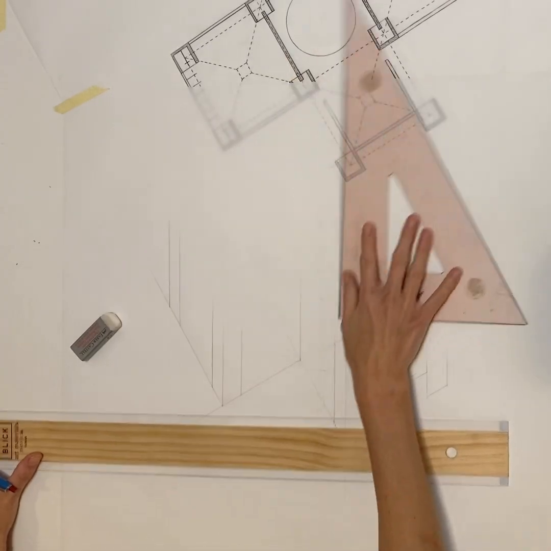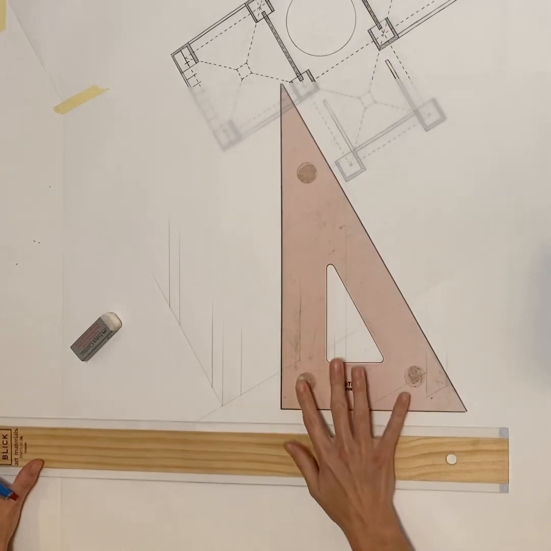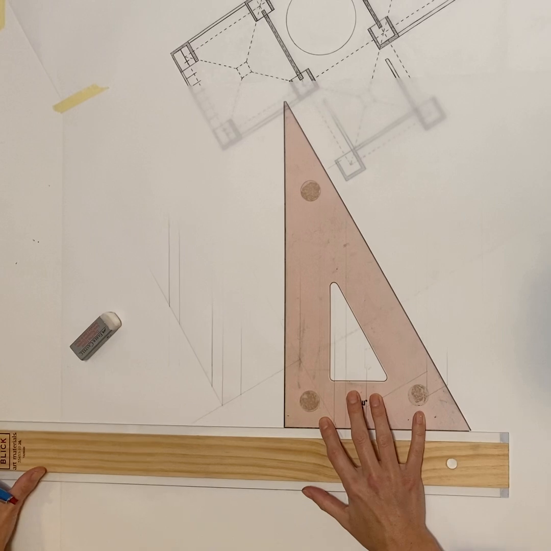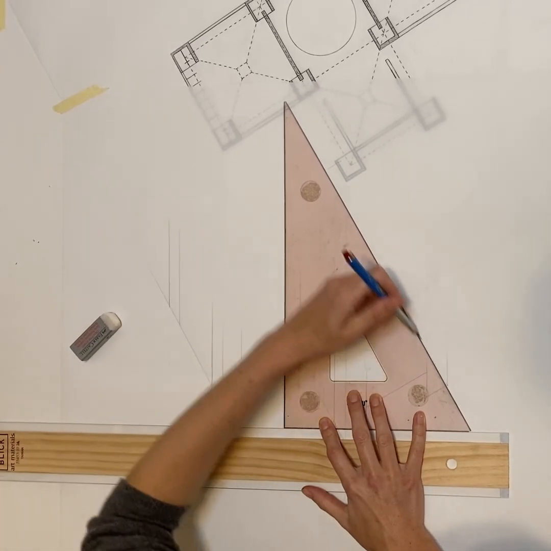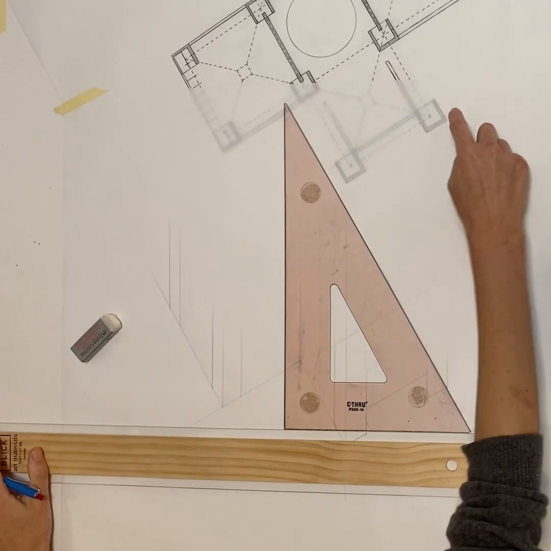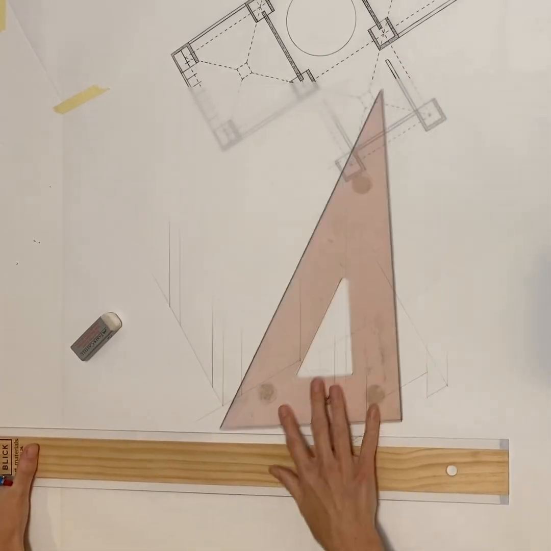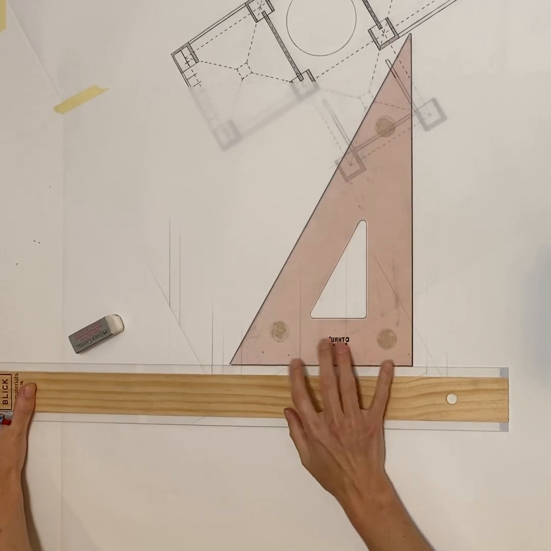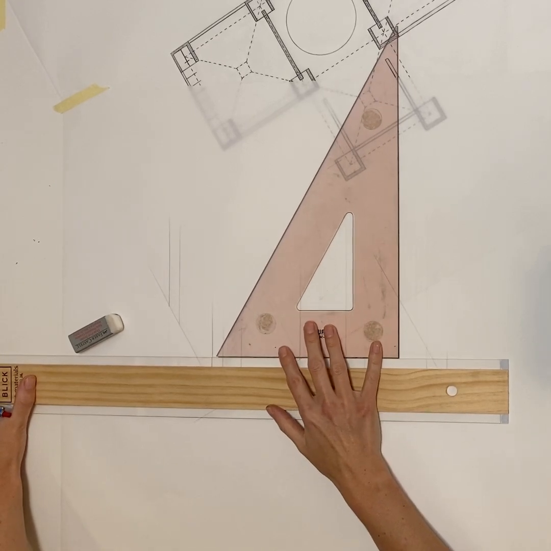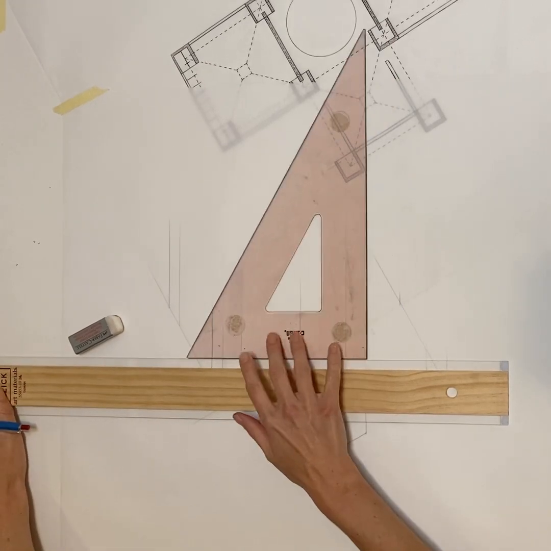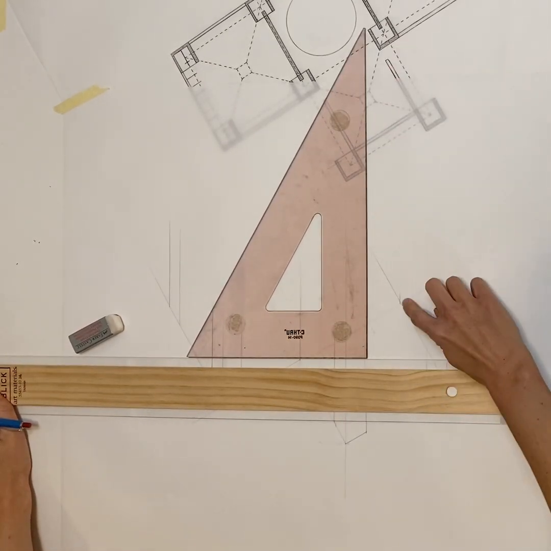Then I know if I turn my triangle, I'm going to draw my 60-degree reference line back from that. So that's basically this line here. And then I'm going to find my reference start point, which is right there, right? So that's this point here.